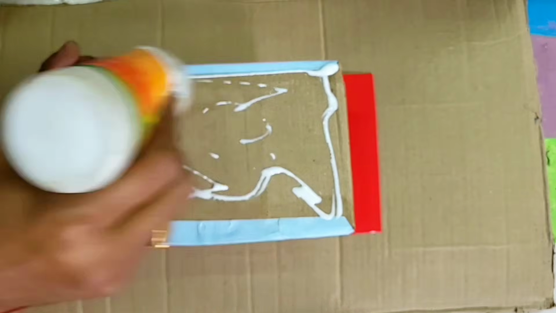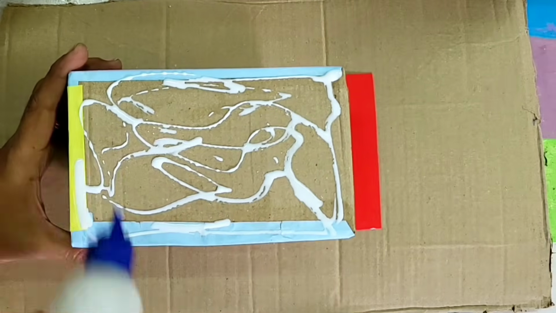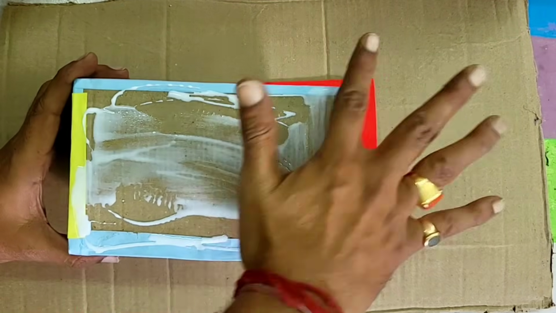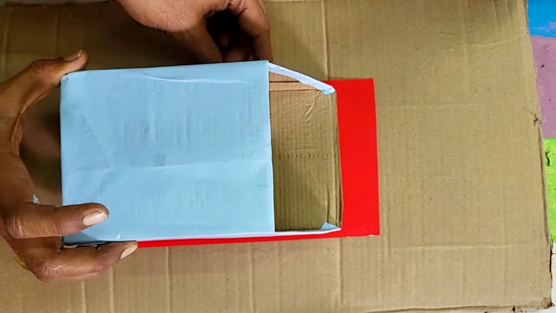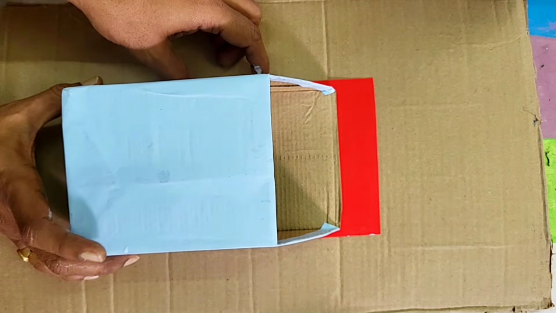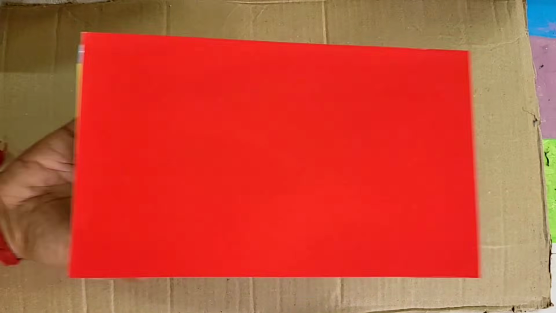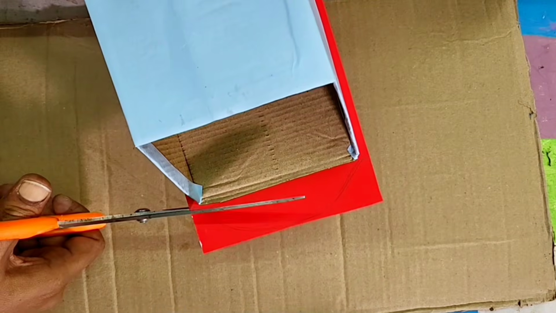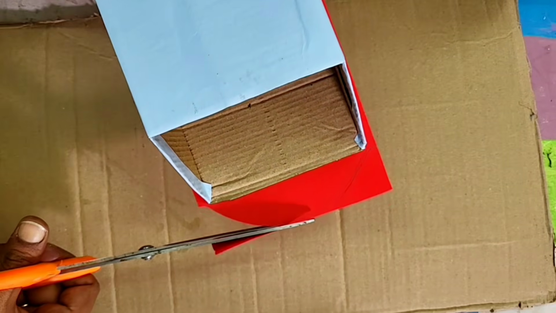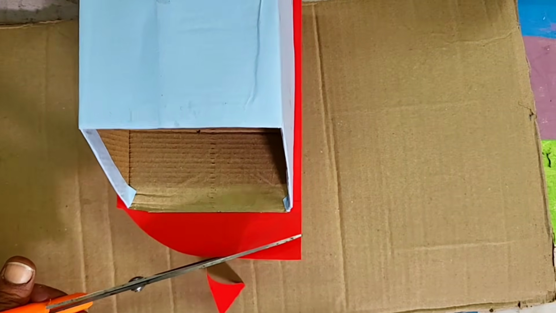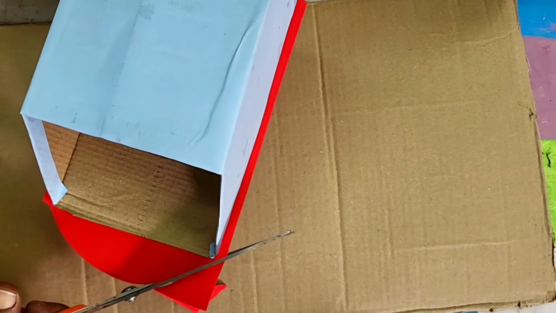I will give the box the shape of a post box. So I glued a red colored paper on the front of the box. Then I am decorating the box like a post box.